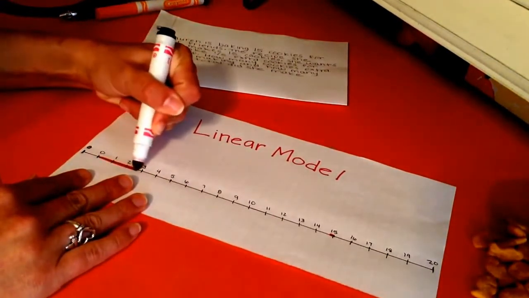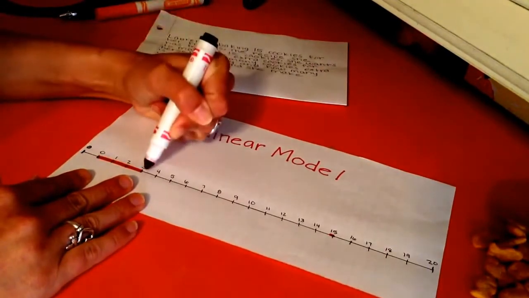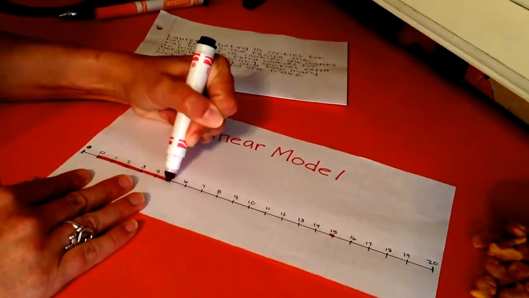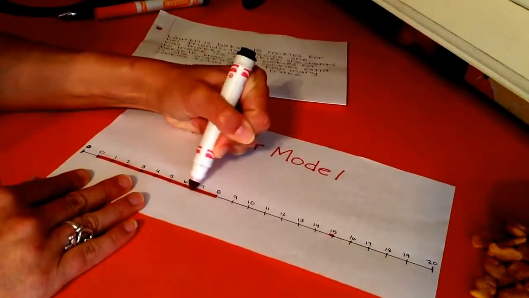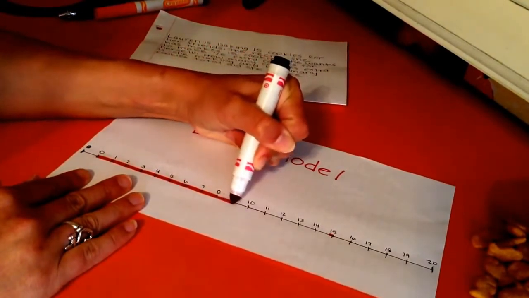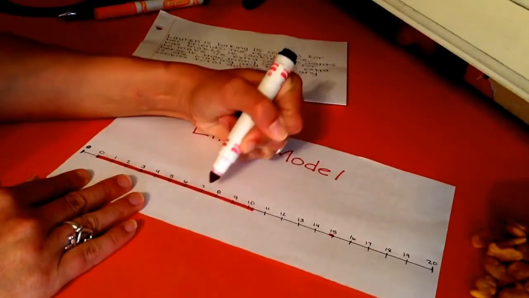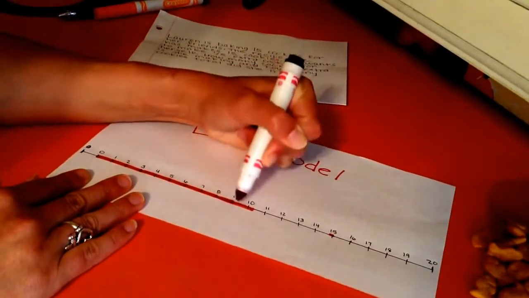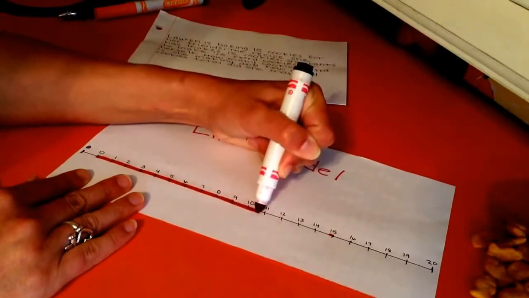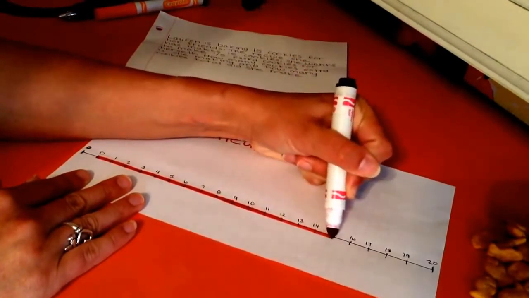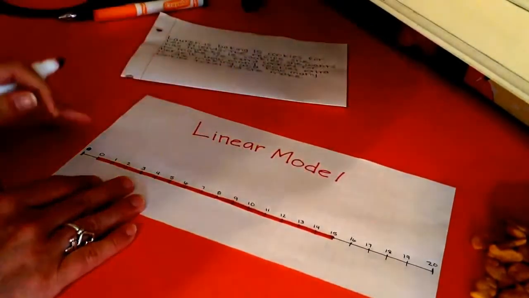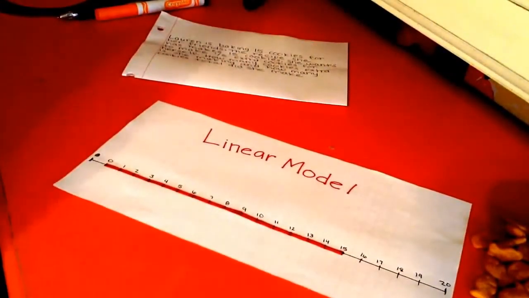So we have, this is 1/5, 2/5, 3/5, all the way to the 9. And then to the 12 is 4/5, and then all the way to the 15 is 5/5, which would be a whole. So we counted by 3s each time.